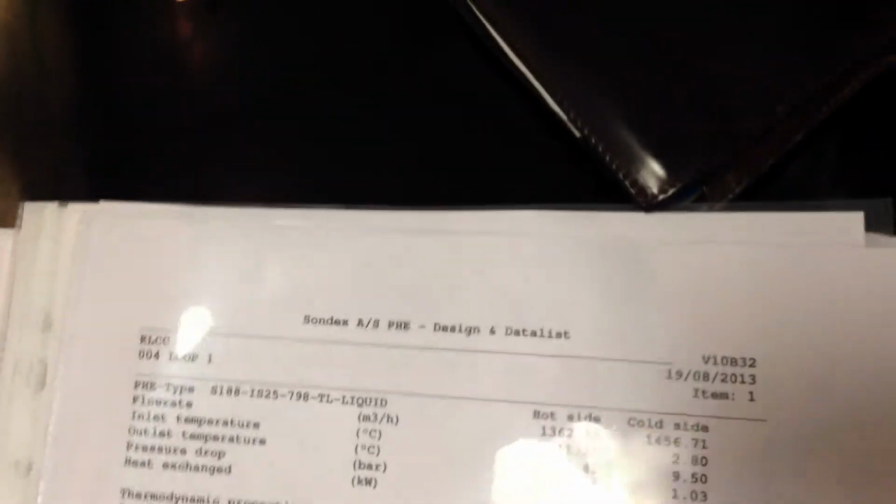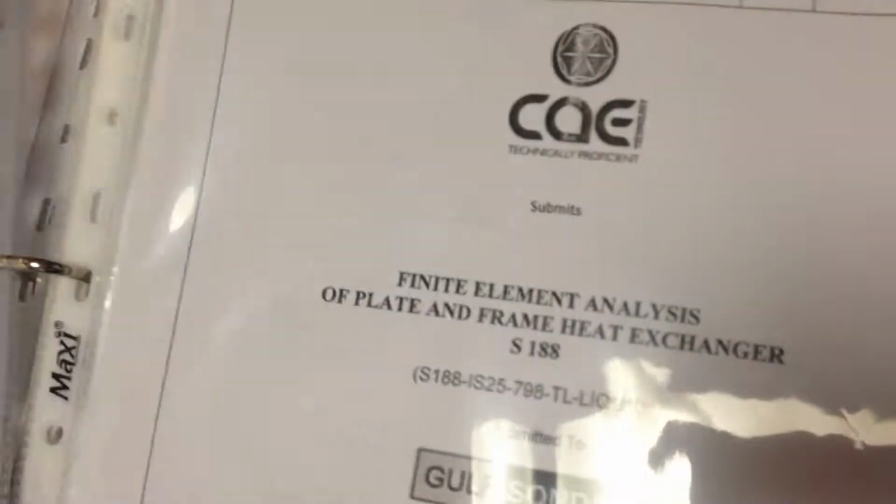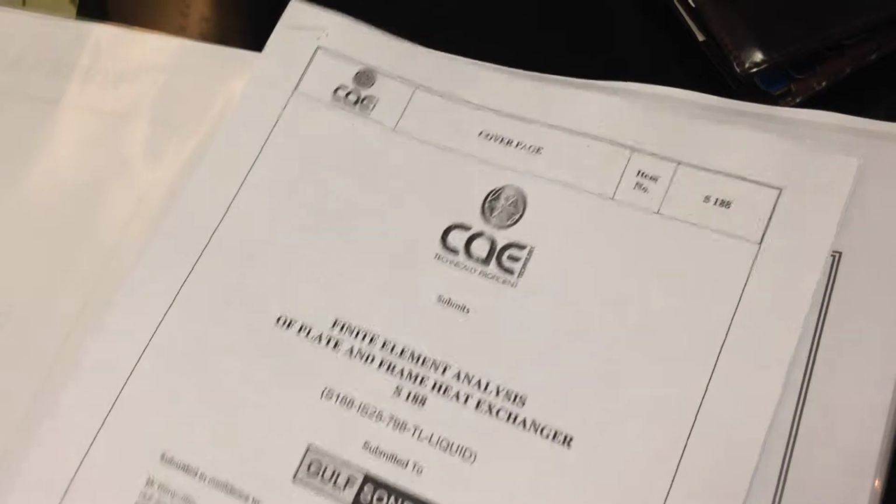Okay, all right. This is the AS188 data sheet. So the data sheet, we won't go into that. We're all familiar with what that is. The FEA reports. This is the FEA report of all these units, these 188 units. Okay, I think this is quite interesting.